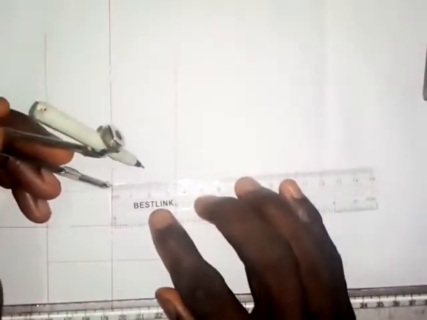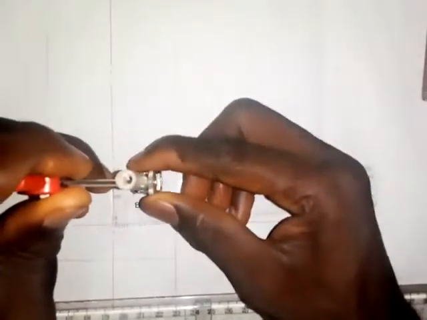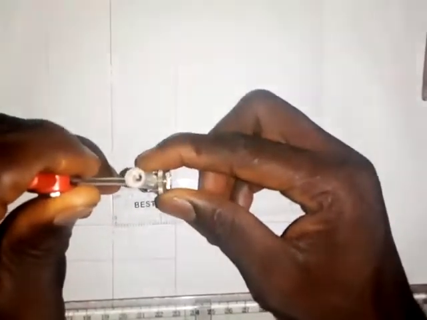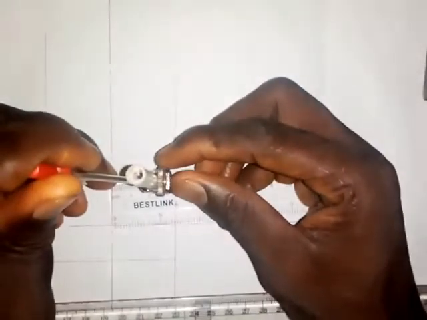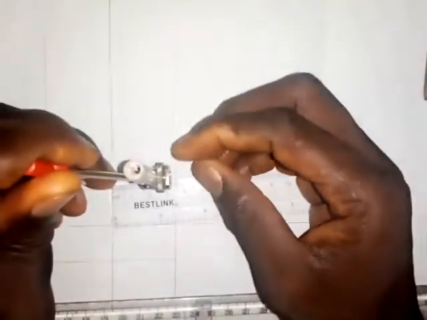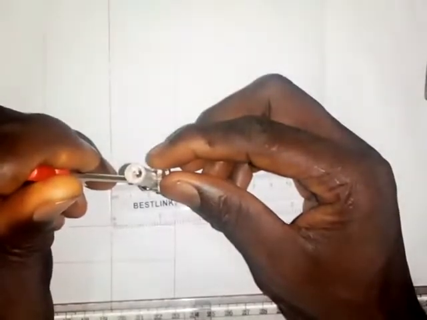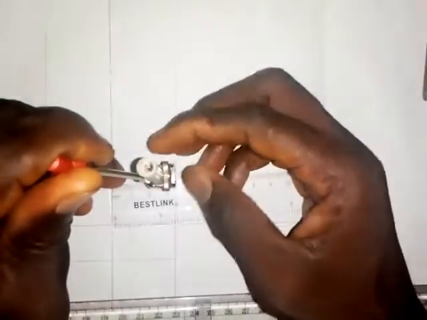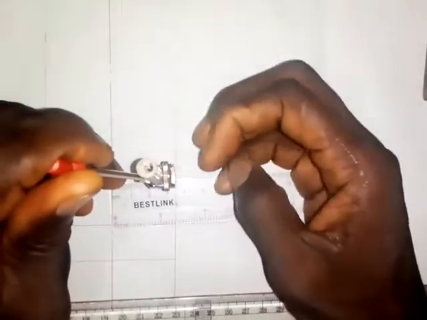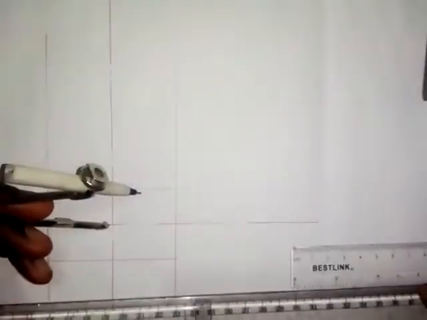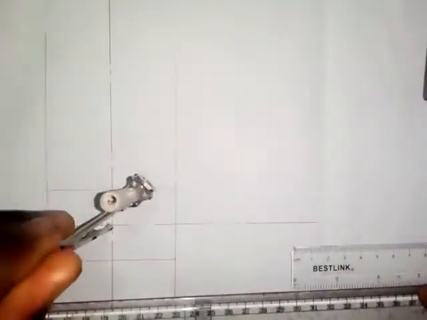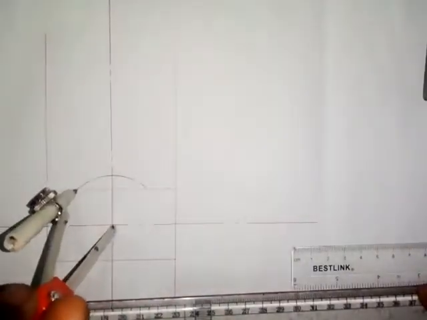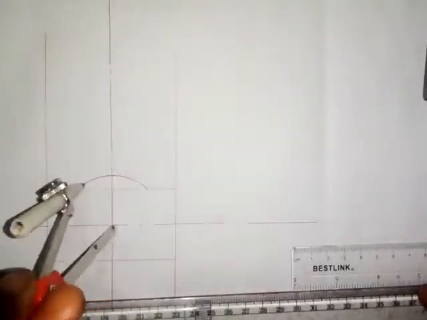So the next thing that I'm going to do here now is to draw the plan of the cone. So the diameter is 56. That means half of 56, that is 28. So take a measurement of 28 millimeters on your ruler with your compass. Okay, so as I've done it here, put it at the center here, and we draw a little part of this from here to here.